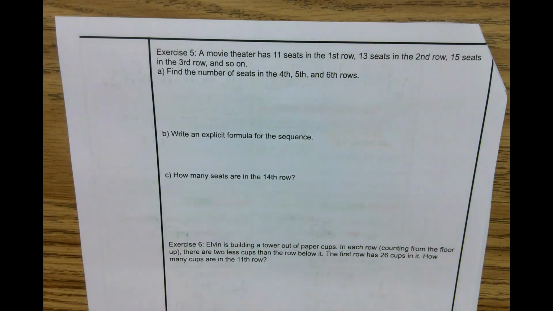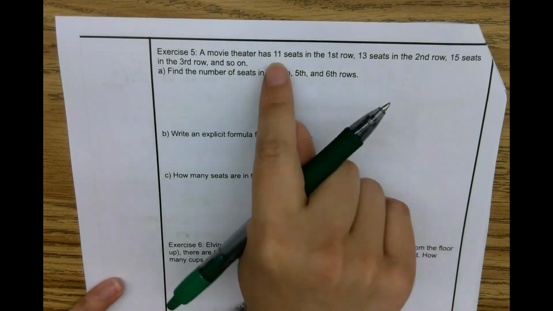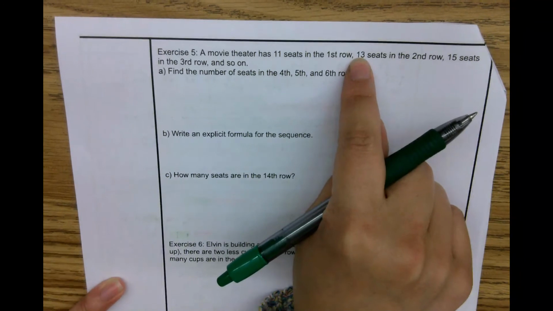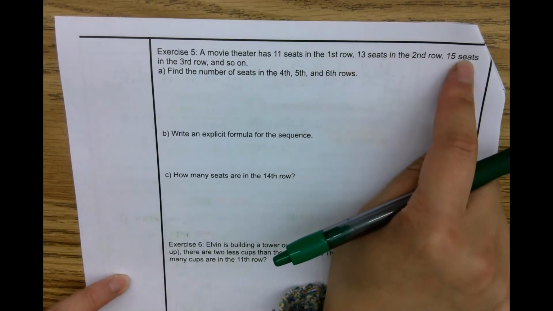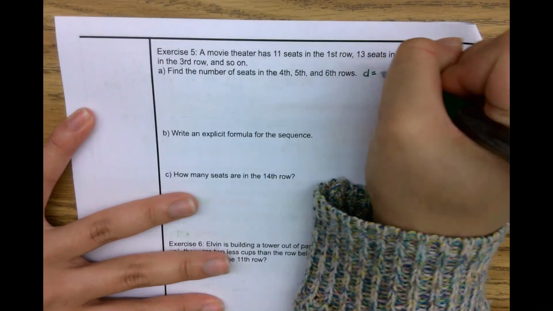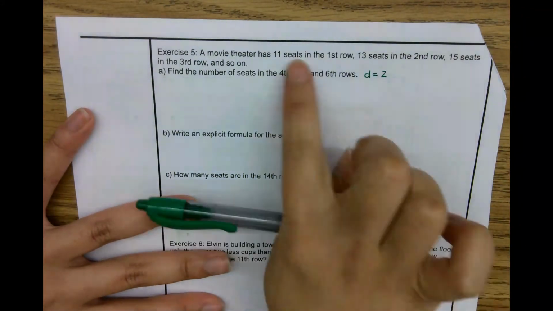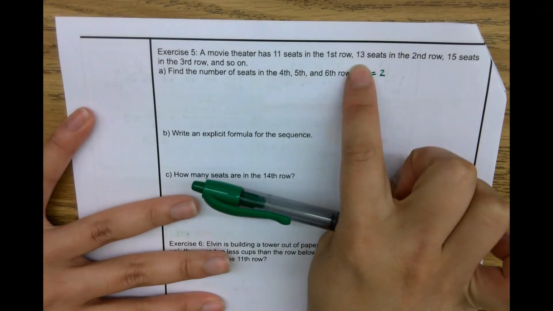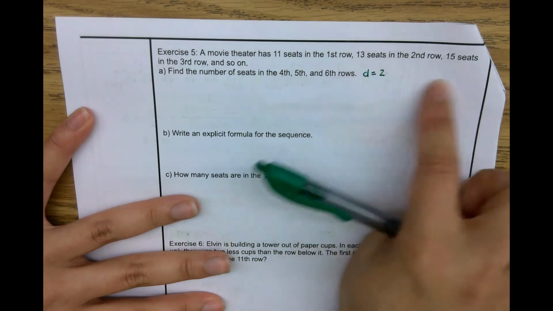We want to find the number of seats in the fourth row, fifth row, and sixth row. What you should notice is from 11 to 13, from 13 to 15, that we're adding 2 each time. So from first row to second row, 11 plus 2, 13 seats now. Second row to third, plus 2, now it's 15 seats.